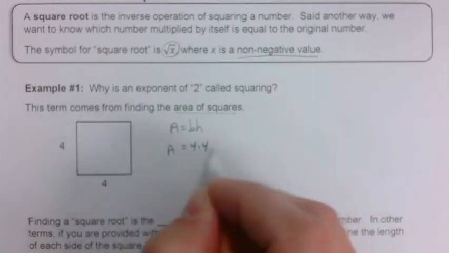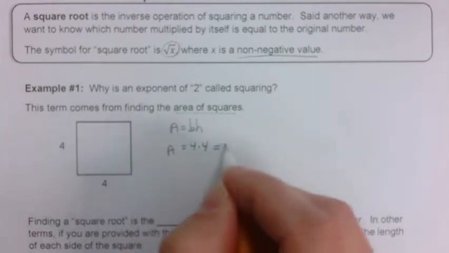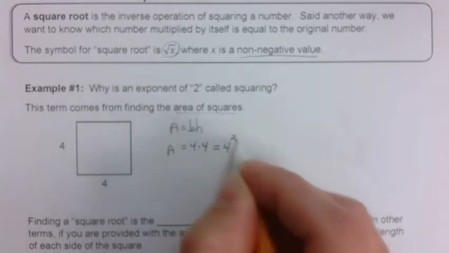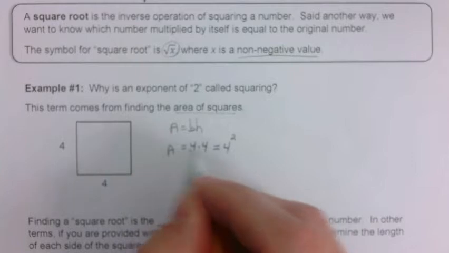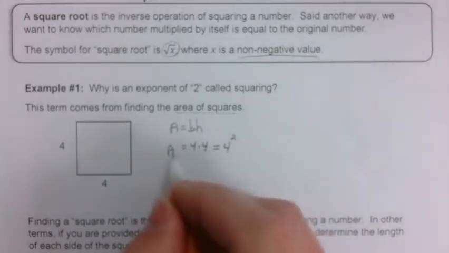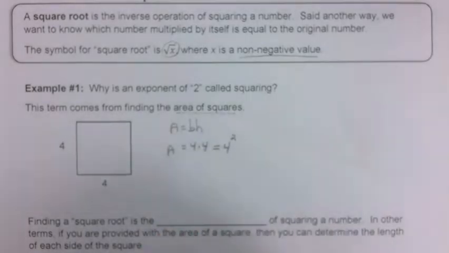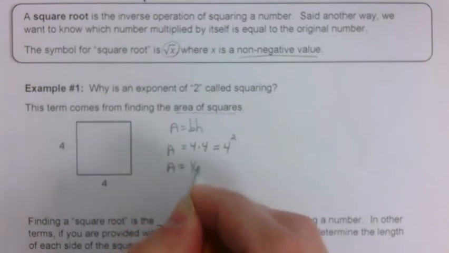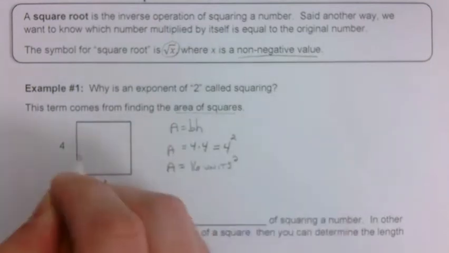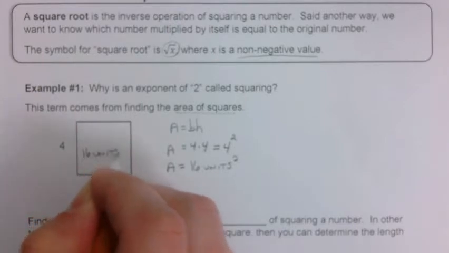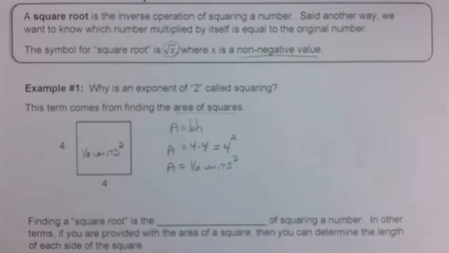Well, 4 times 4, if it's repeated multiplication, you can write with a single base of 4 raised to the second power, where again, the exponent tells you how many copies of the base you're going to multiply together. So area equals base times height, which is 4 times 4, or in this case, 4 to the second power, 4 squared, which means that the area here is equal to 16 square units. Whatever the units happen to be, we will square those. If I were to tell you the area of the square, you would be able to tell me what the side lengths have to be. In this case, since the area is 16 units squared, the side lengths have to be 4 units each.